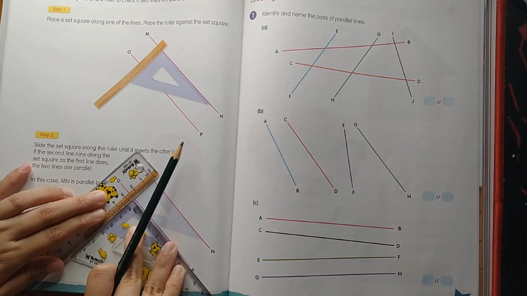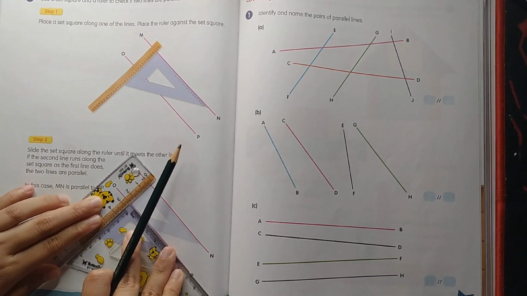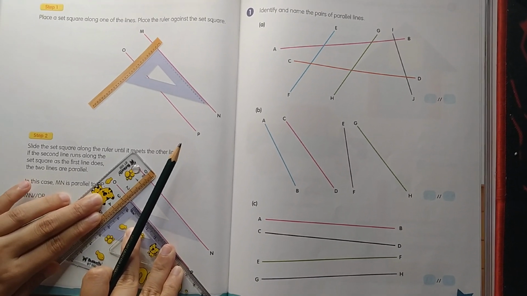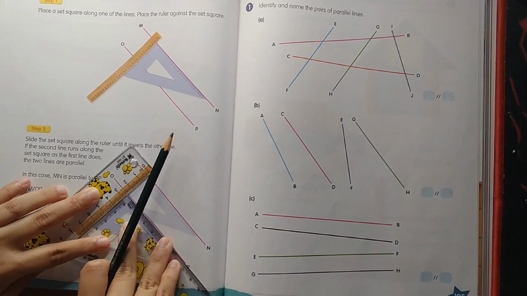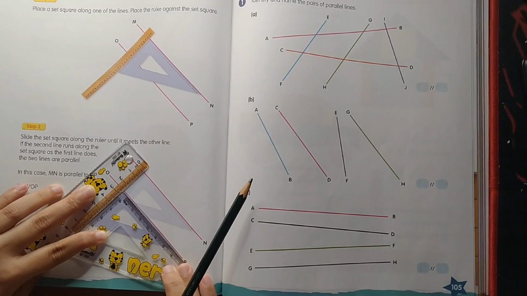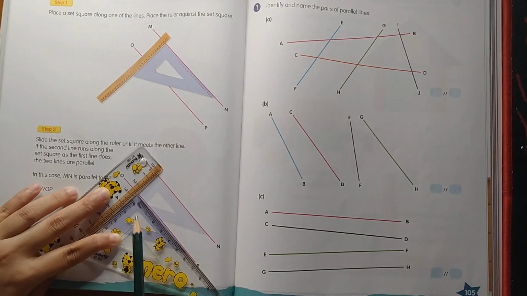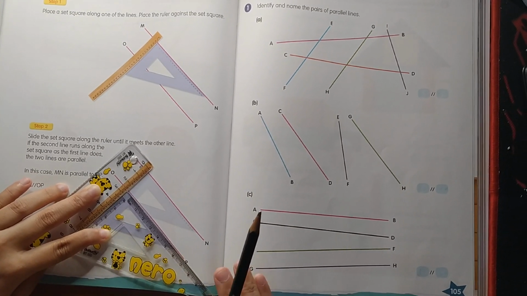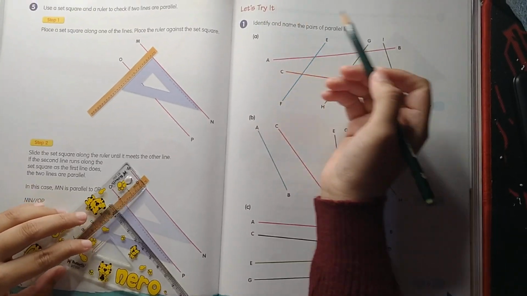Slide. If the second line runs along the set square as the first line does, the two lines are parallel. In this case, MN is parallel to OP. Okay, now let's try it.